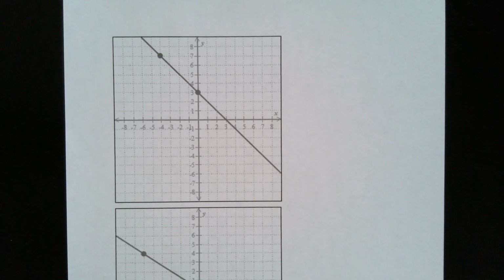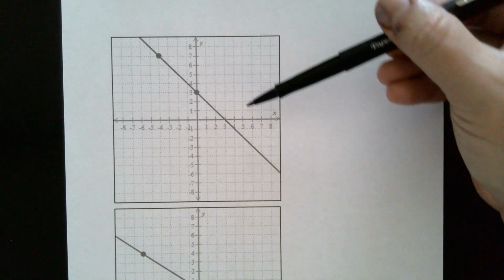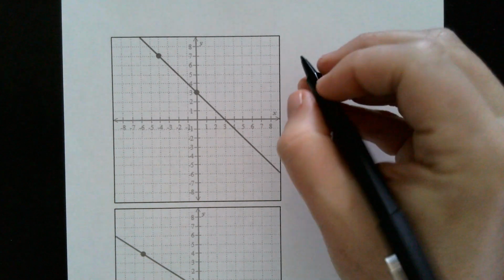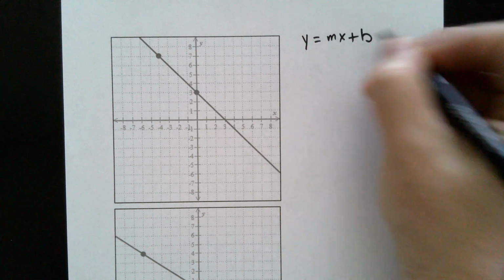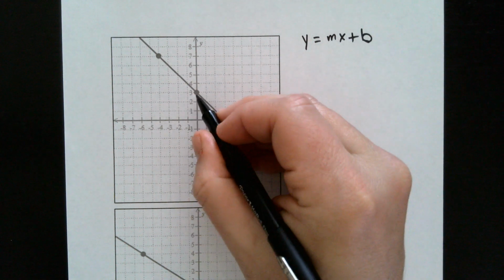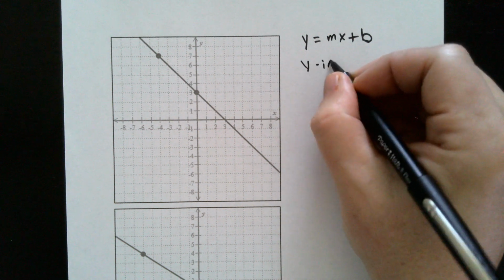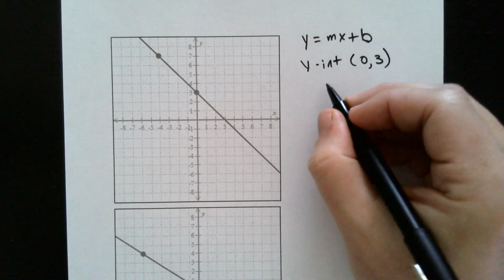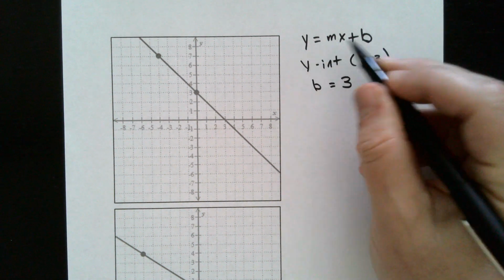Okay, so looking at the next problem, first thing you may notice is that the graph is moving down as you go from left to right, so it's going to have a negative slope. So remember, we're using y is equal to mx plus b. So the b is the y-intercept. It looks like that's at 3. So the y-intercept is the point (0, 3), or you could say b is equal to 3, since that's what it represents in this formula.